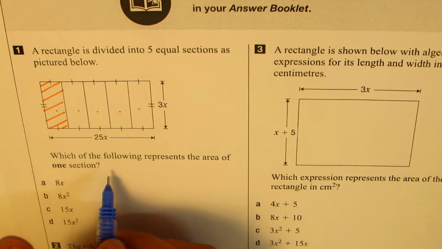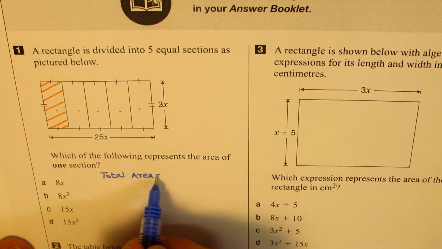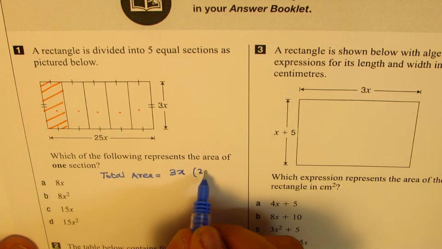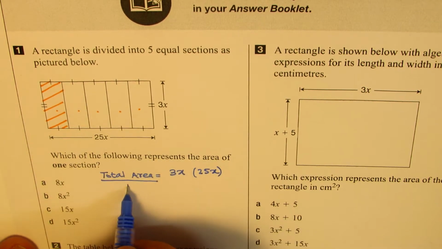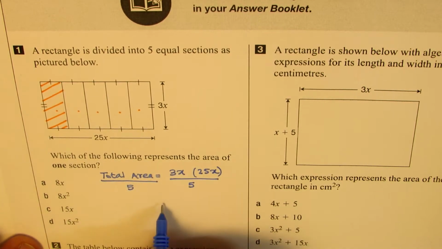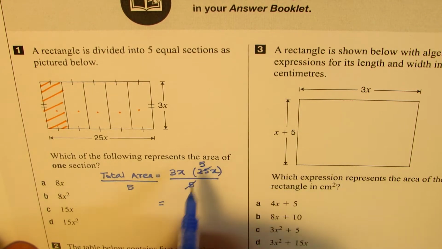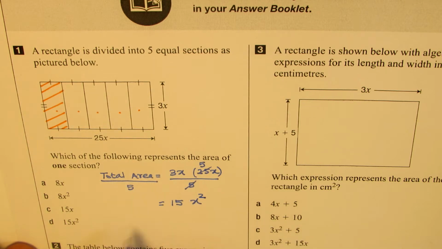So one section area will be the total area, which is 3x times (25x), right? 3x times, let me write in brackets, 25x, and we have to divide this by 5 since we have 5 sections. Does it make sense to you? Correct? So when you multiply, it is better to divide first. So 5 goes 5 times. So 5 times 3 is 15, and x times x is x square. So we get 15x square as our answer, which is option D for us, correct?